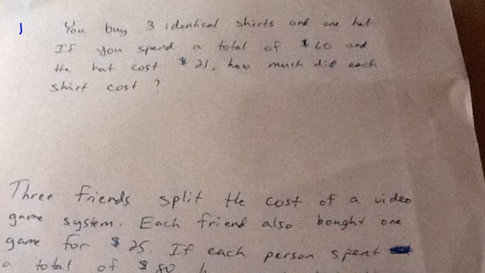Okay, problem number 1. It says you buy 3 identical shirts and 1 hat. If you spend a total of $60 and the hat cost $21, how much did each shirt cost? Okay, the problem is telling us that we spent a total of $60. So let's write an equation to represent that total amount of 60.